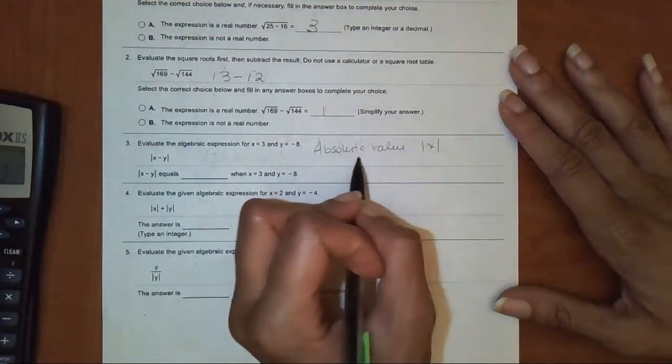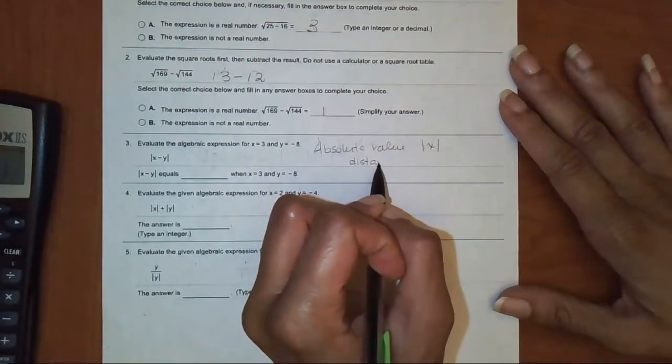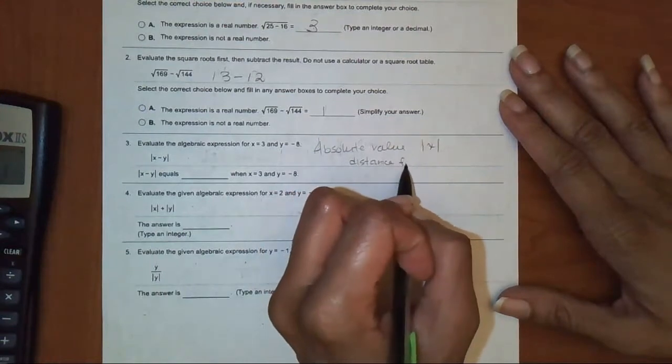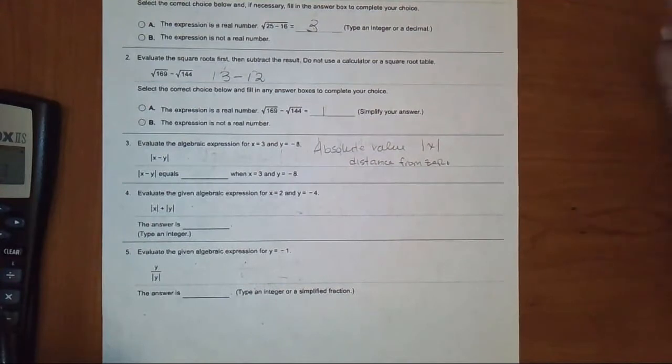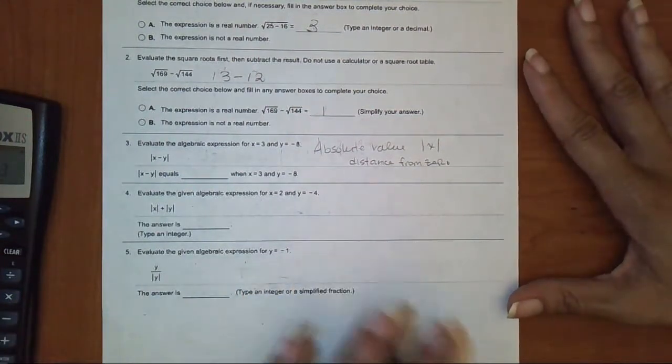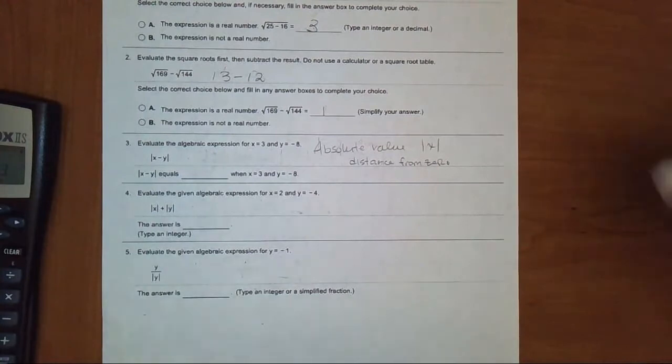So the absolute value represents the distance from 0. That's why when you do the absolute value, you think it always comes out positive, because the absolute value is always asking about how far something is from 0. It is not concerned with direction, which is how we get positive and negative. It is just concerned with how far, and distance is always a positive value, basically.